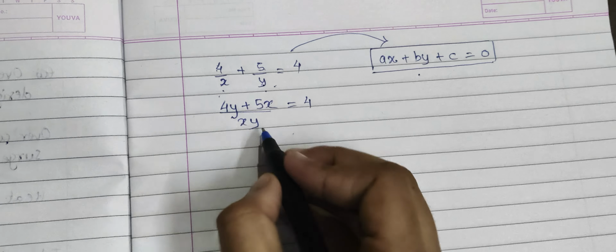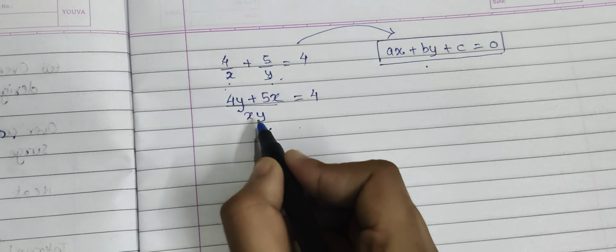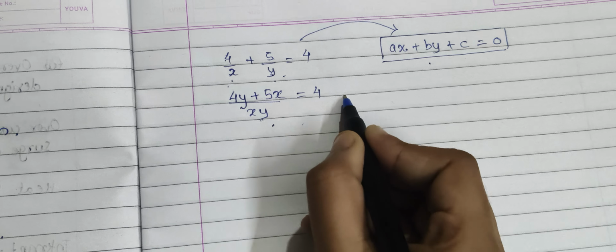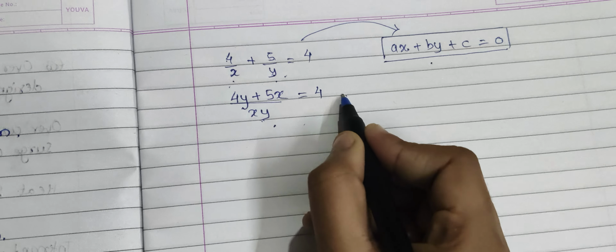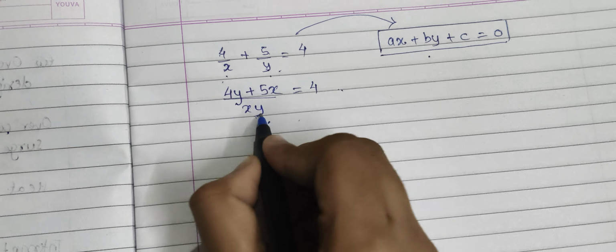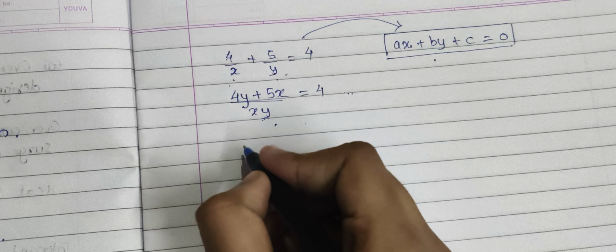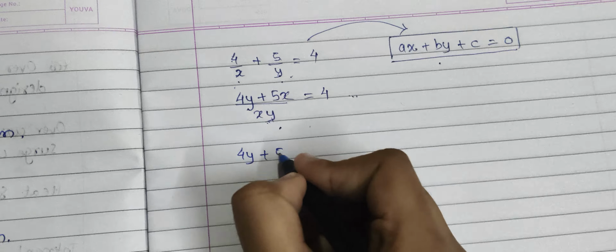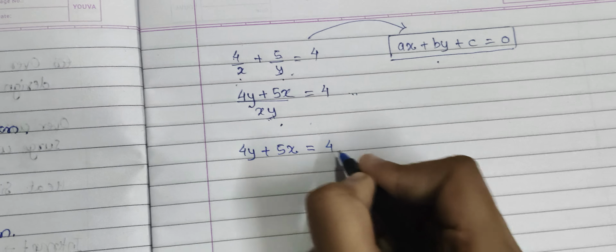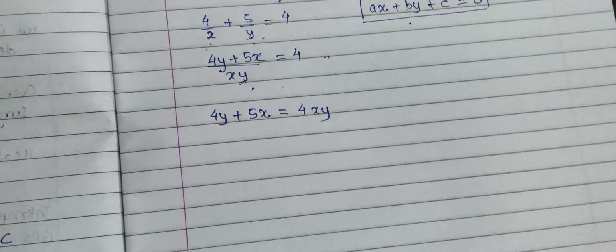So what we will do, here it is a division. After going to the right hand side, it will become multiply. So we will take this 4xy to the right hand side. So 4y plus 5x equal to 4xy.